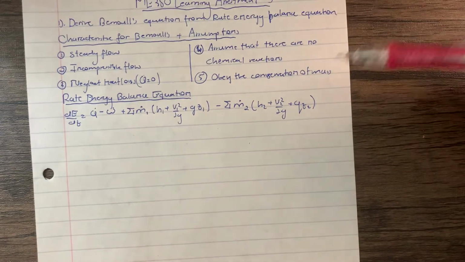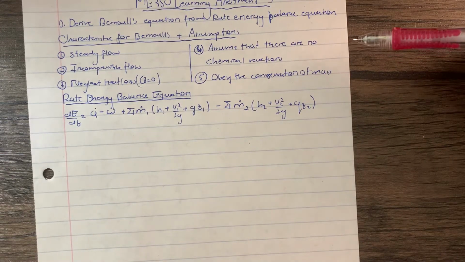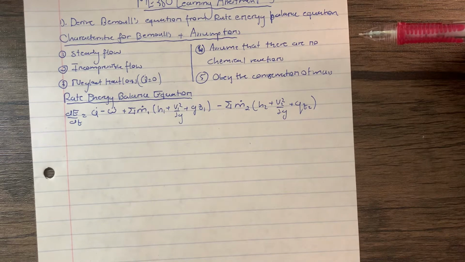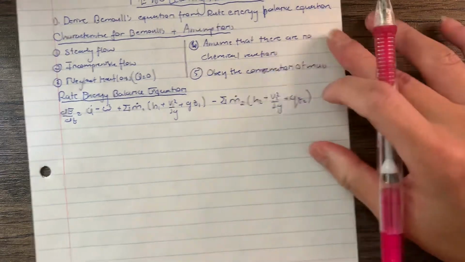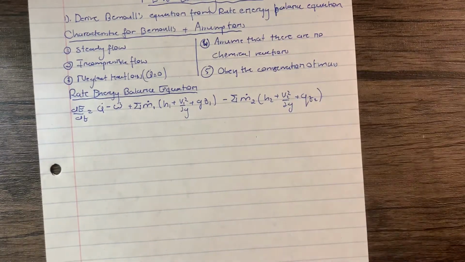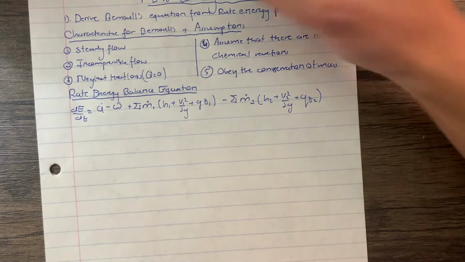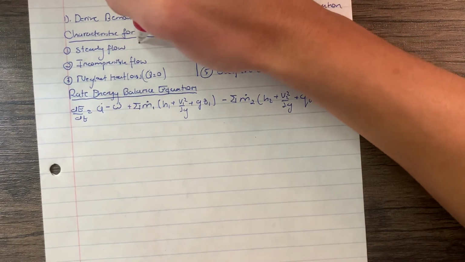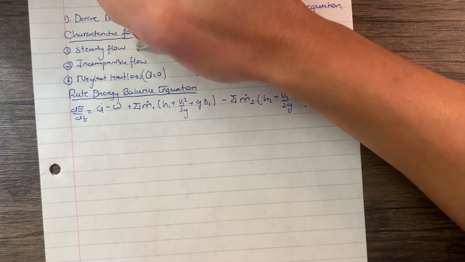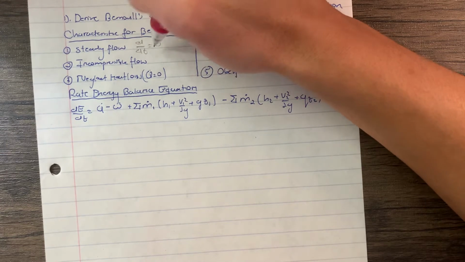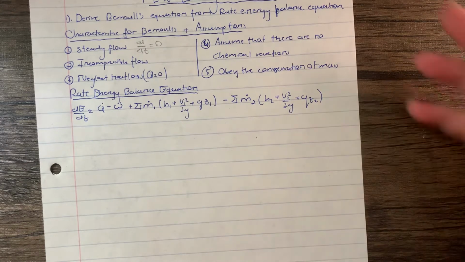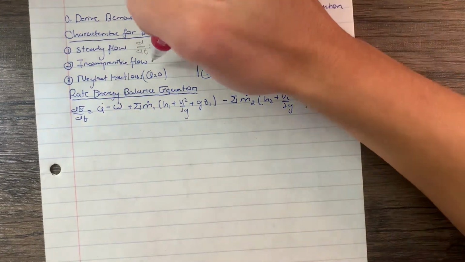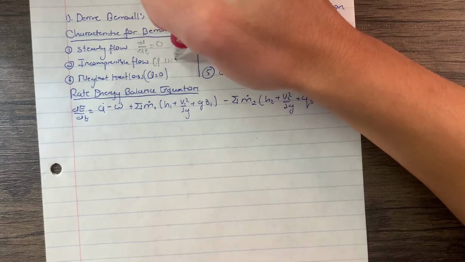Before we start deriving Bernoulli's equation, we need to make certain assumptions and understand the characteristics that define Bernoulli's principle. One of the core principles of Bernoulli's is that the flow has to be steady. Essentially what that means is that property does not change with time. So energy or, let's say, pressure does not change with time, and the flow is incompressible. That means that the density is constant throughout the flow.